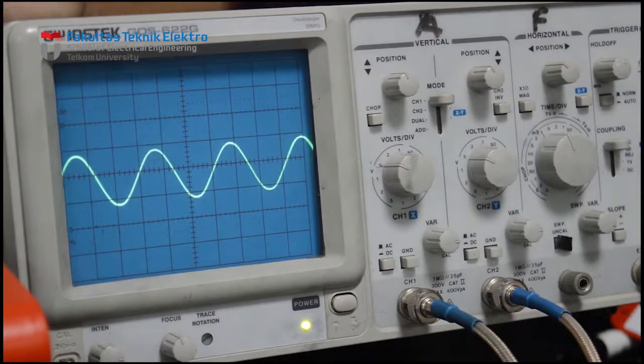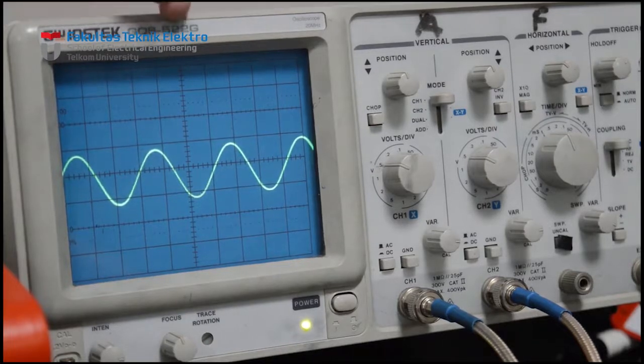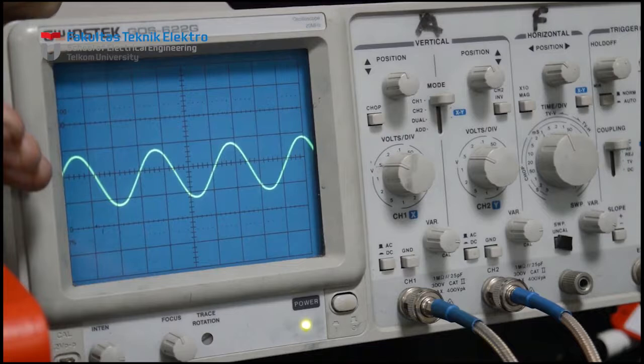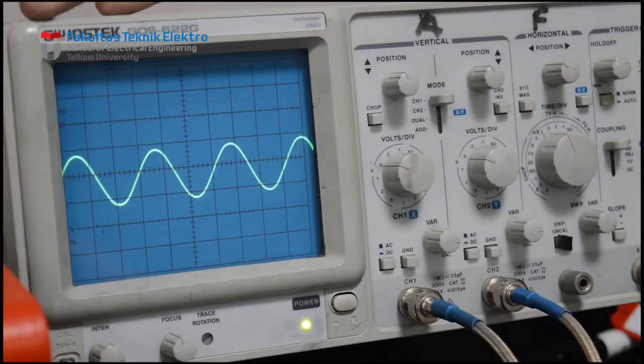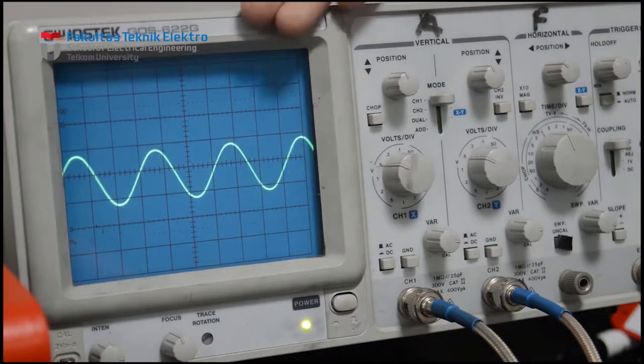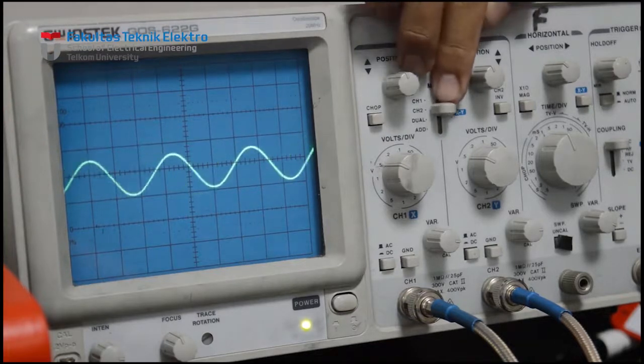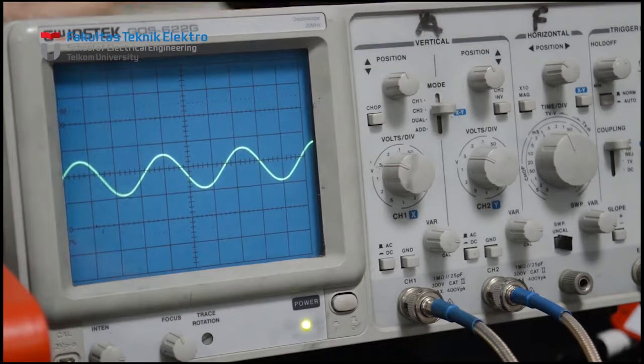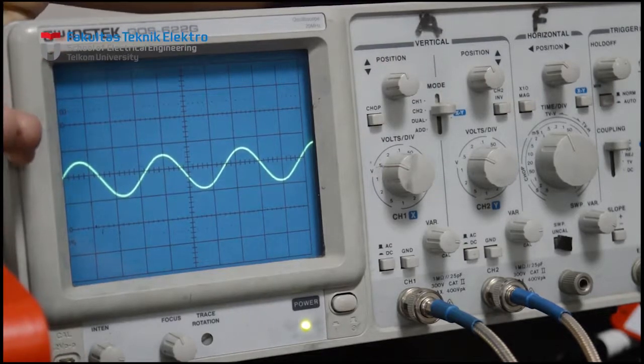First, we set the amplitude of oscillator channel 1 to 1 Vpp, same amplitude. For the frequency, oscillator channel 1 and channel 2 are 600 Hz. We can see the display of channel 1 like this and channel 2 like this. You guys have to draw this.